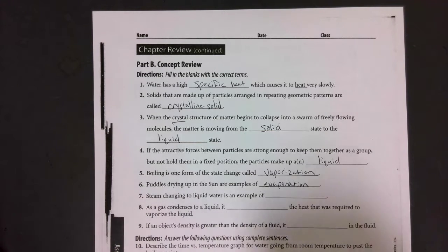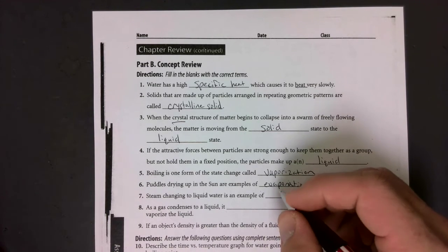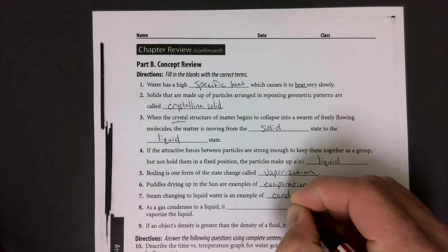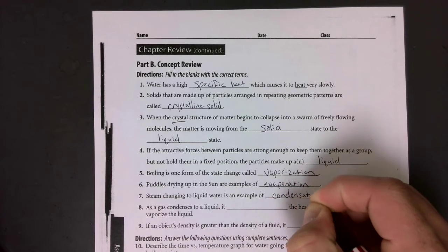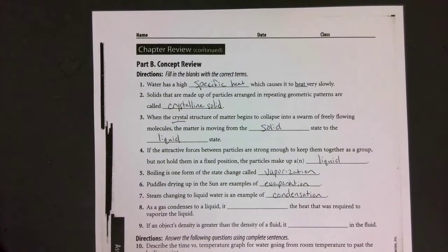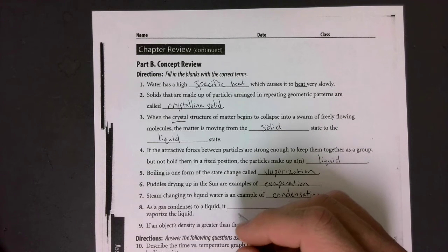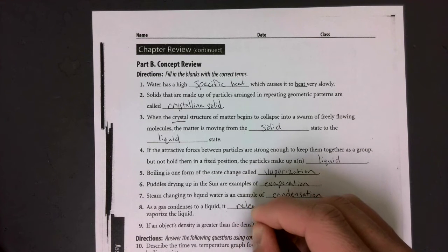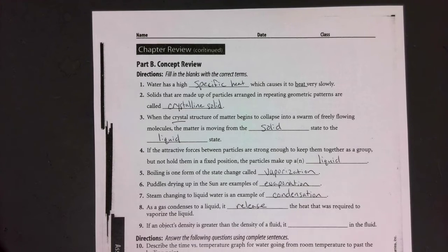So if steam is cooling, it's going to go in the opposite direction. Number 7 is condensation. Number 8, as a gas condenses to a liquid, it releases the heat that was required to vaporize it. So if it is becoming lower in its overall energy, it's going to release that. It's releasing the heat, therefore going from a higher energy state as a gas into a lower energy state as a liquid. So it's got to release that extra energy in the form of heat.